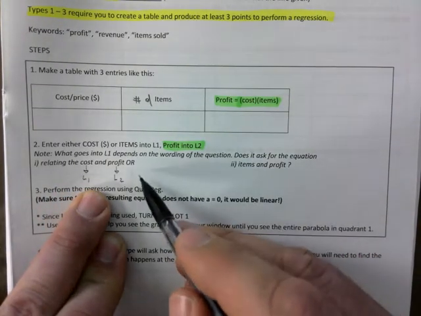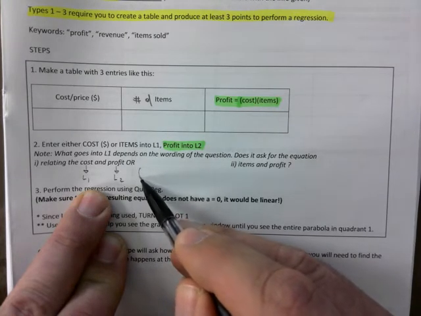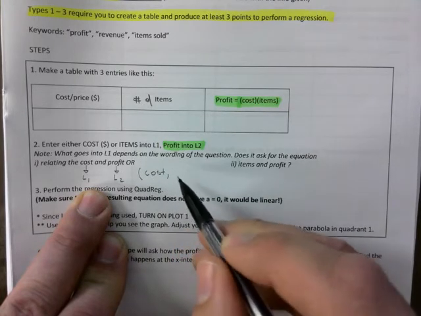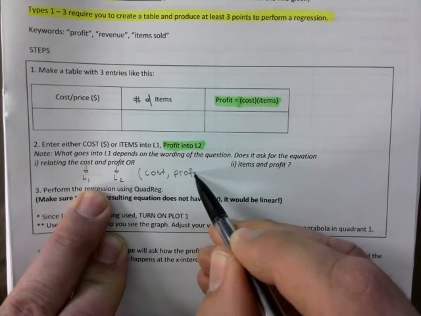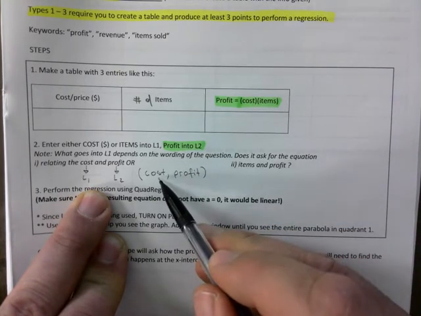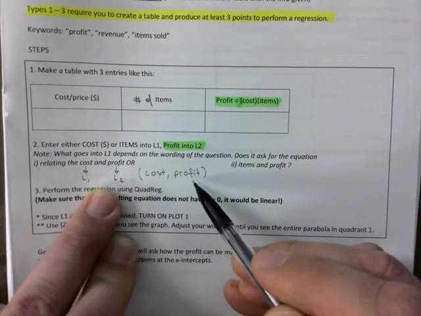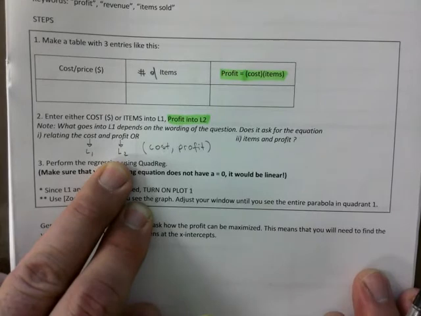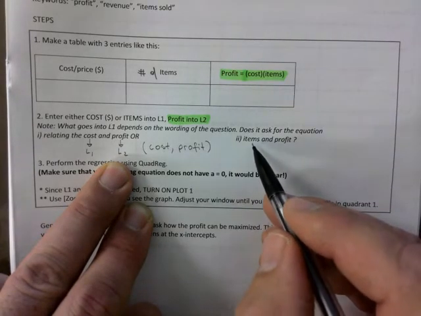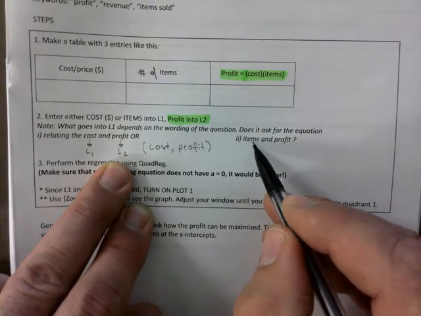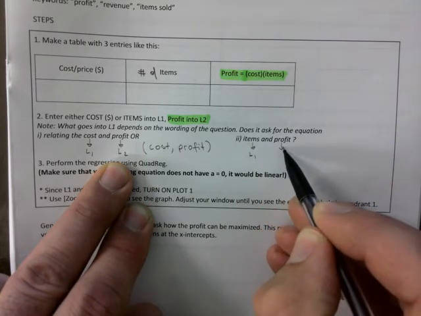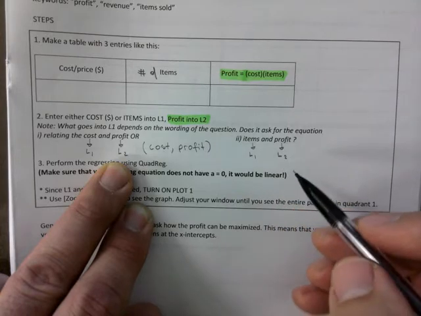And watch this, guys. The resulting equation would have 2 points where the first entry would be the cost and the second would be the profit. Okay? Because you now made the cost your X and the profit your Y. If the question asks, hey, find the equation that relates the items sold and the profit, you put items into L1, but profit is still L2, always.